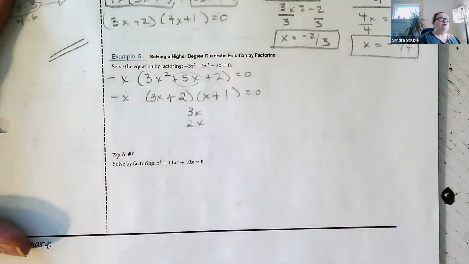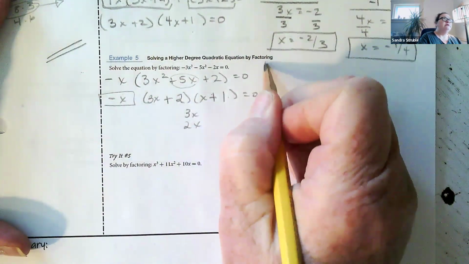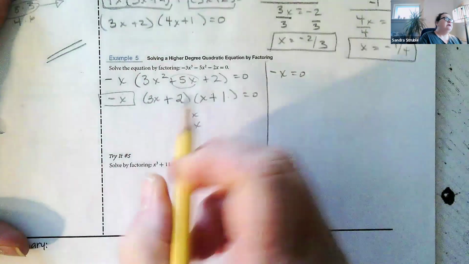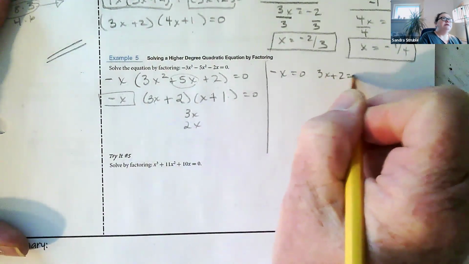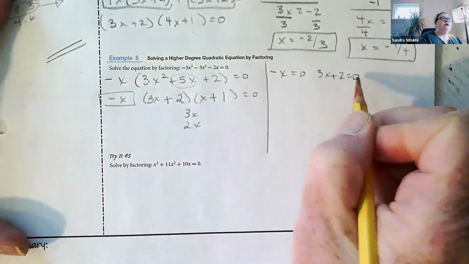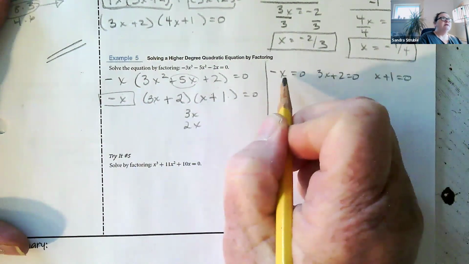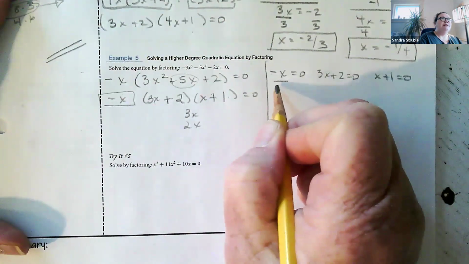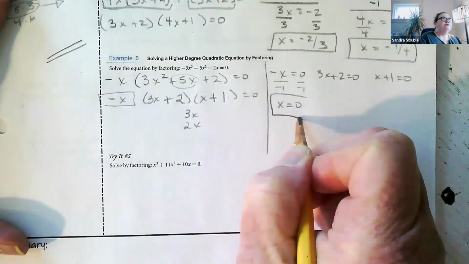Now, when you go to set them each equal to 0, do not forget this guy here. He is a part of it. So we've got negative x equals 0. You've got 3x plus 2 equal to 0. And you have x plus 1 equal to 0. Solving for x. This is a negative 1 times x, so you can divide or multiply both sides by negative 1. X is equal to 0. That's one of your answers.